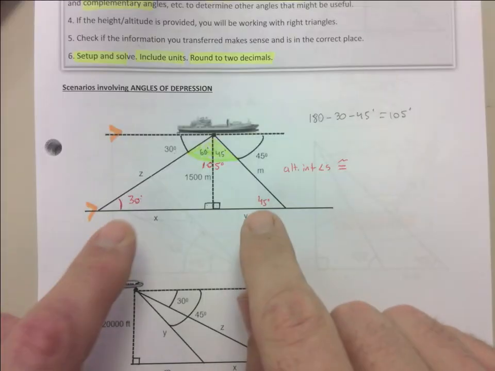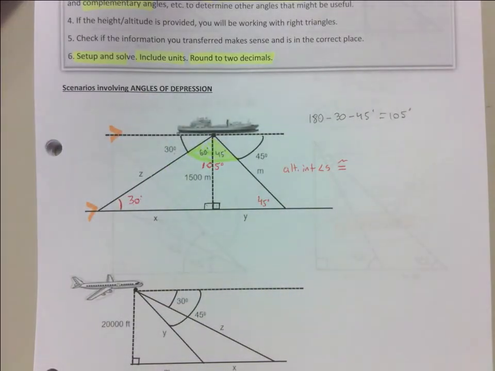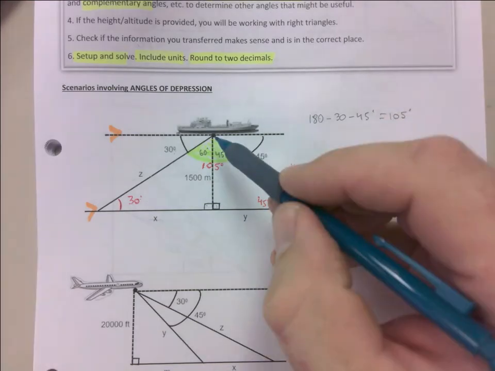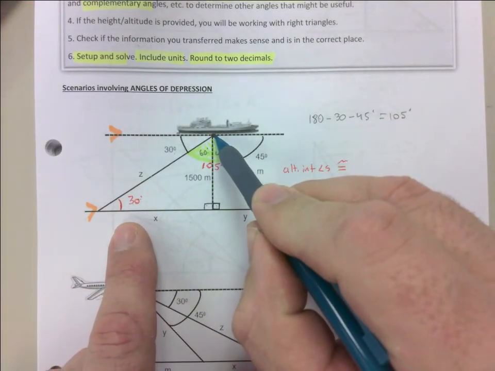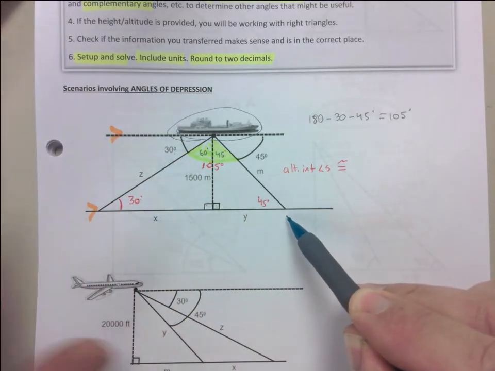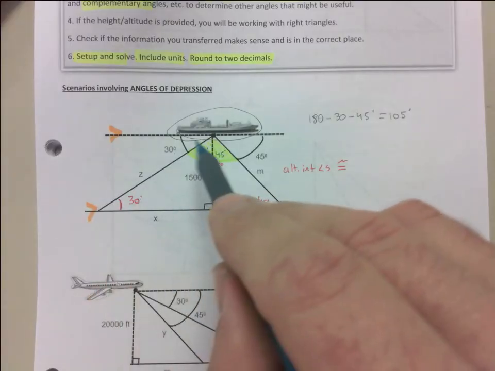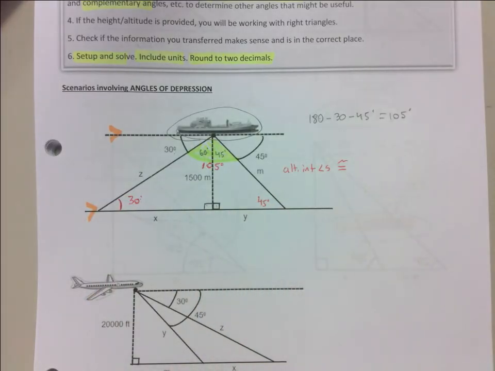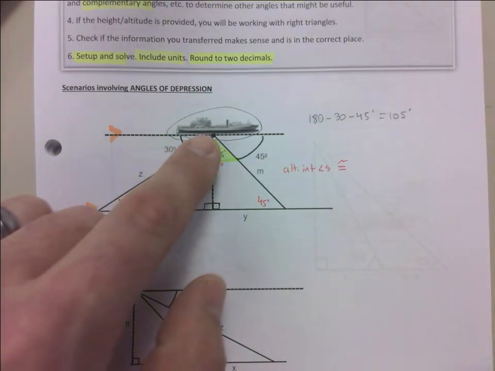You've got the one where you've got angles of depression, okay? When you have angles of depression, you're going to be somewhere up, right, and looking down. Now, the problem is, where do I put the angles? Sometimes the question is going to tell you that wherever you're up, you're going to be somewhere in between the 2 points that you're looking at. So one is to the left, one is to the right. Okay, that's the assumption. Somewhere in between, right?